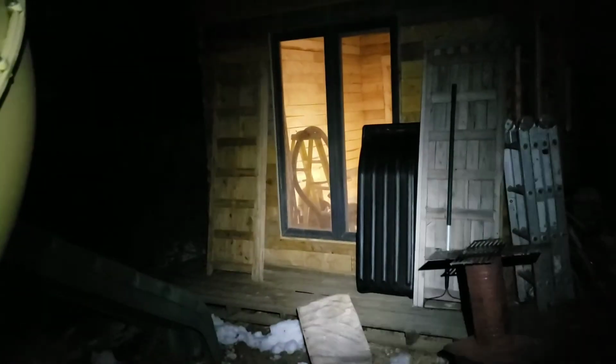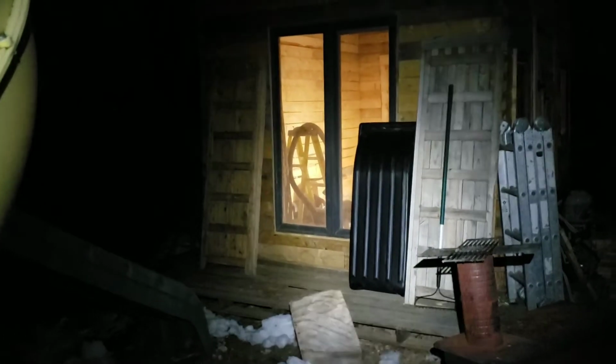Back here, enough for you to see that window. The sled is there in the way, so that's why you can't see the full window. There you can see the sled. Yeah, I want to put a covered porch over here. I'd like to put a big one, but we'll see. That's not going to be for a bit, that's for sure. Definitely not a priority right now, but eventually it will be.